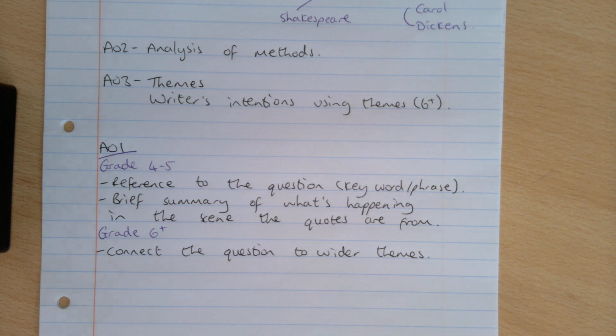Grades 4 to 5, you're going to say, we see ambition in this scene when. Okay, that's the kind of difference there. 6+, you're going to make that connection to wider themes.